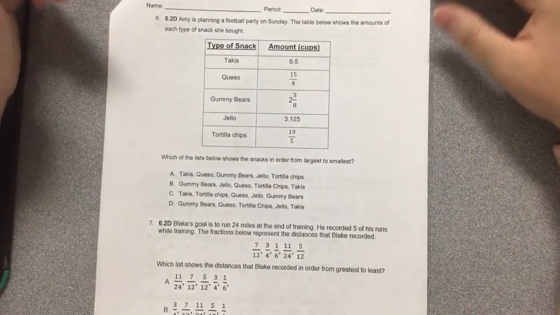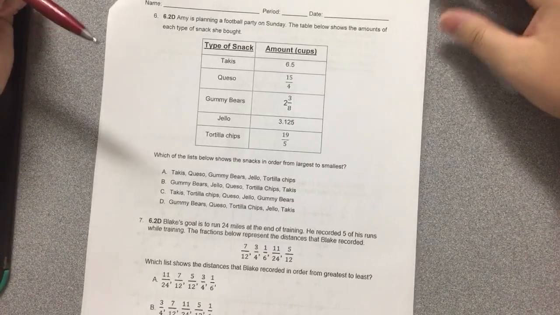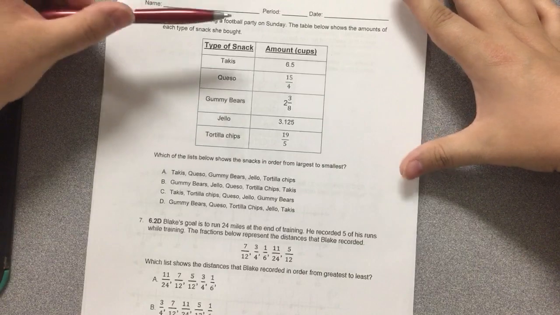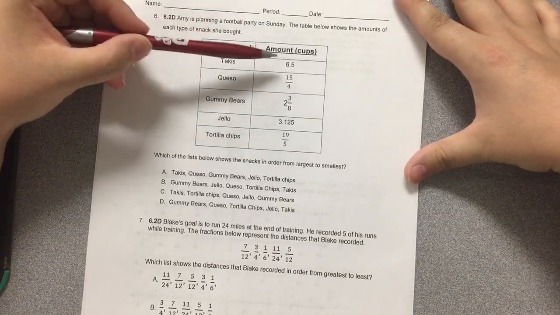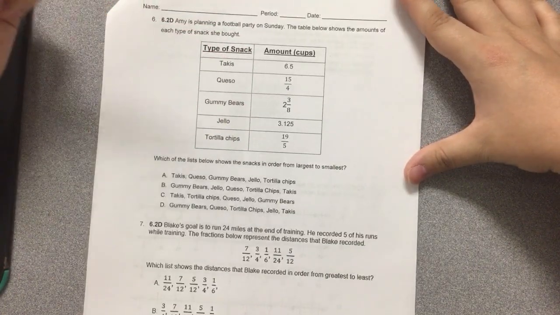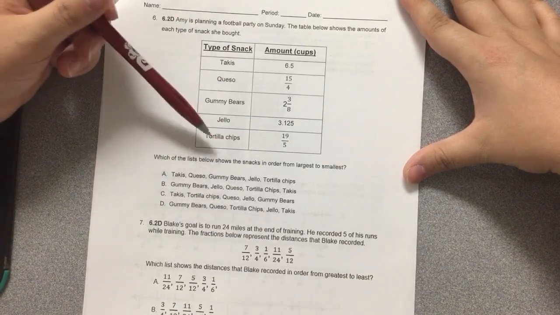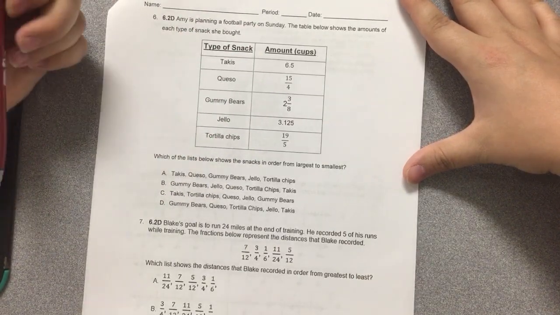All right. Number 6. Amy's planning a football party on Sunday. The table below shows the amount of each type of snack she bought. Takis, 6½ cups, queso, 15/4, gummy bears, 2 3/8, Jell-O, 3 125ths, and tortilla chips, 19/5.